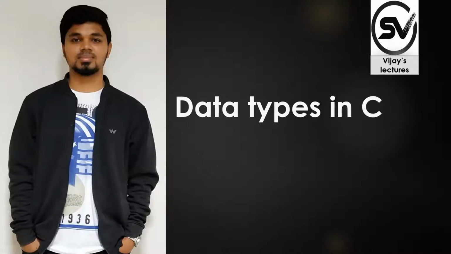Today the topic is about data types in C. You all must be aware of this topic since it's a basic topic in C. Even so, I would like to explain it very clearly, so that it can be understood at the fresher level.